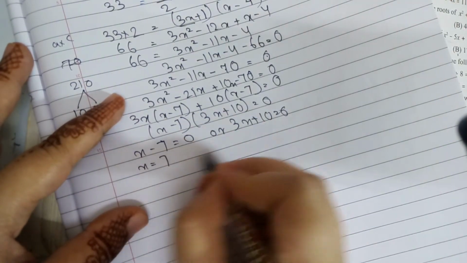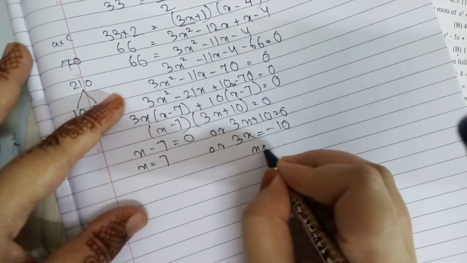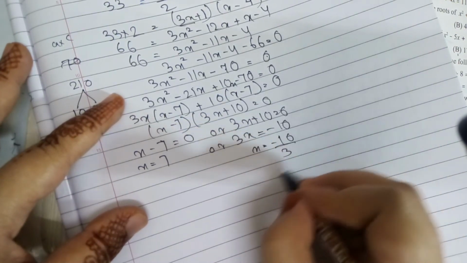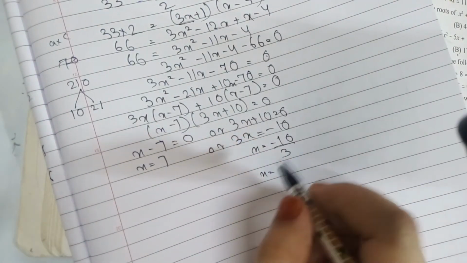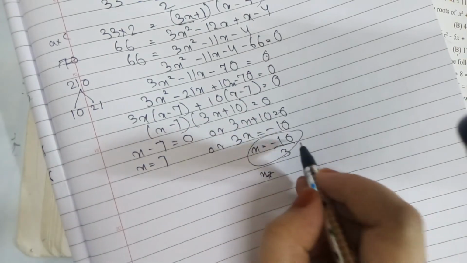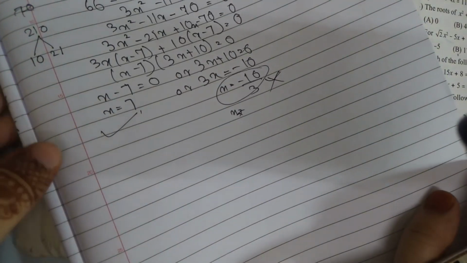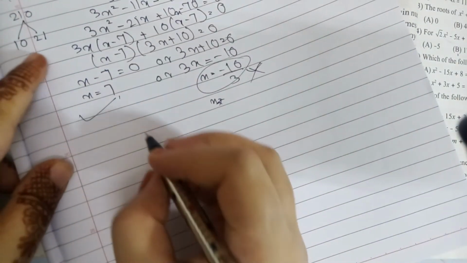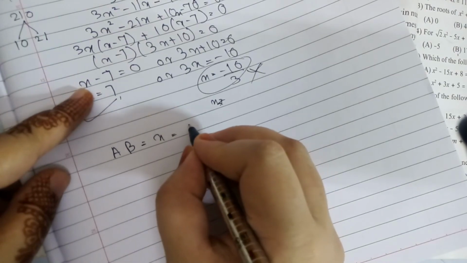So x equals 7, or 3x equals minus 10, x equals minus 10 upon 3. The negative value we can't take, so we will take x equals 7. Now we want the length, that is AB. AB is equal to x, that means AB is equal to 7.